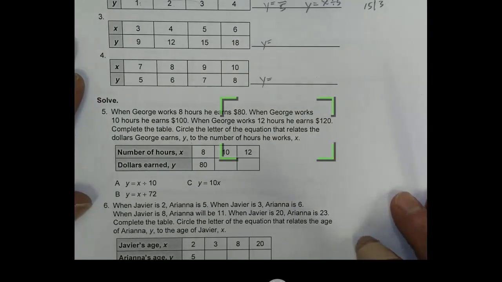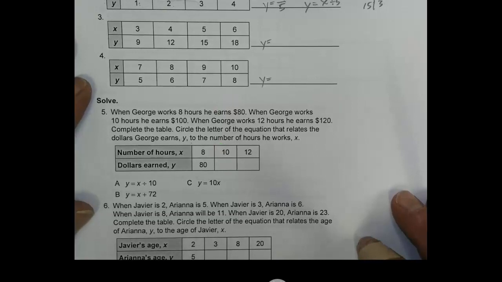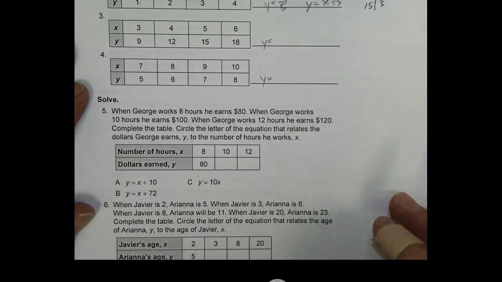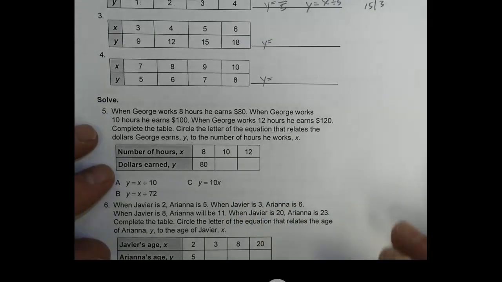When George works 8 hours, he earns $80. When George works 10 hours, he earns $100. When George works 12 hours, he earns $120. Circle the letter of the equation that relates to the dollars George earns, y, to the number of hours he works, x. This is a lot of words. This is really complicated. Let's start off by completing the chart.